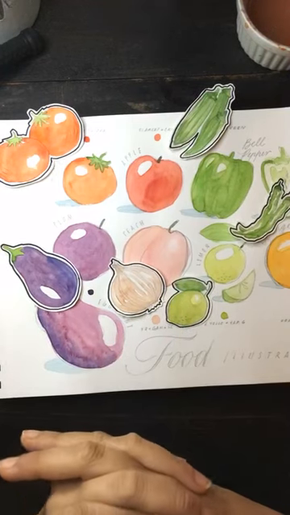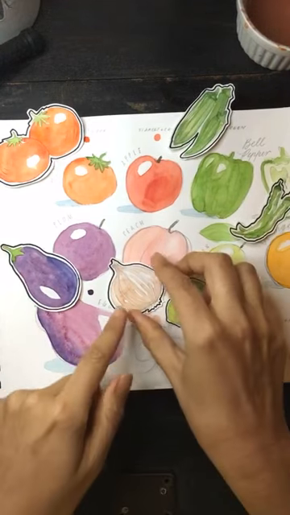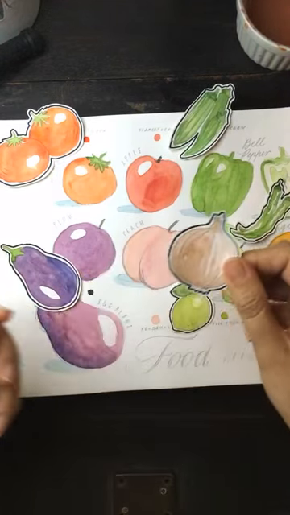Do I use sticker tapes? I don't know what that means. Yeah, you can use coffee to make the onion also. That also looks nice.